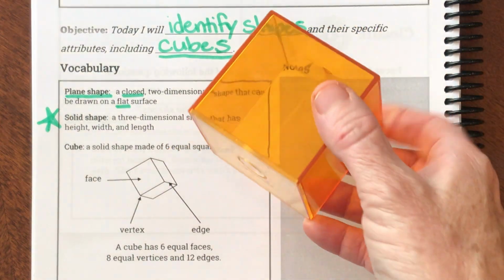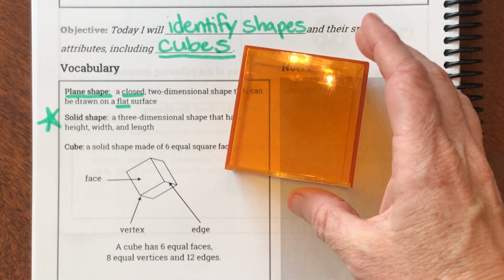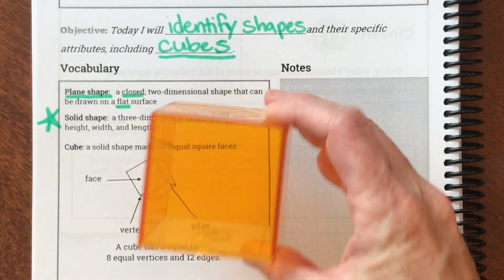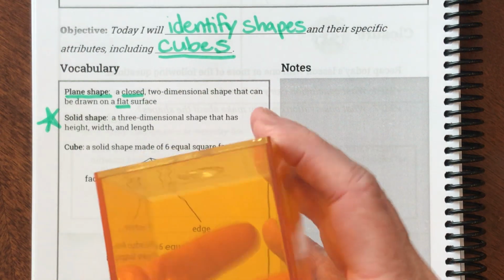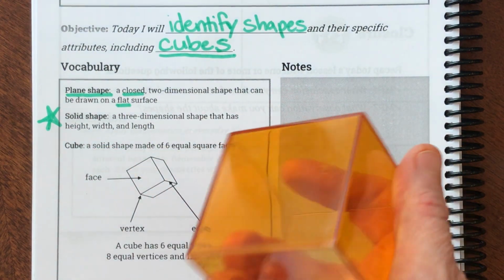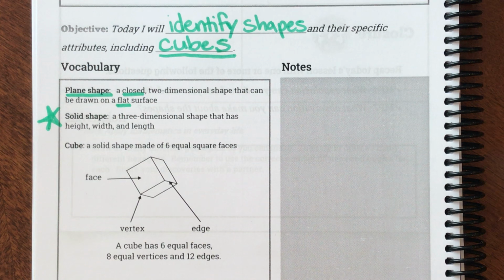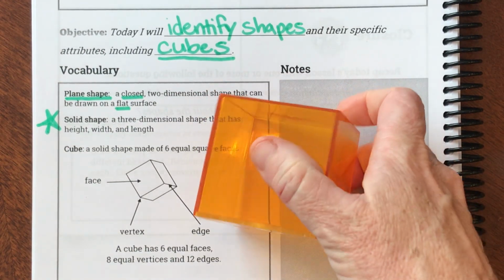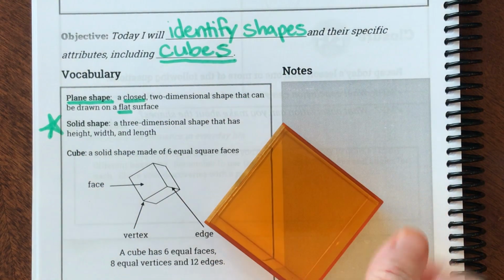So I'm going to show you a cube. When they say that it has height, it's tall. You can see it stands off the page. So this is called a cube, which is our next word. This is a solid shape. Another solid shape could be any style of box. Sometimes we call those rectangular prisms. There could be pyramids, but it's something that's not flat. So when you think of solid shape, think not flat.